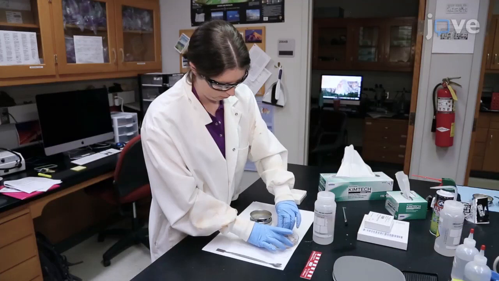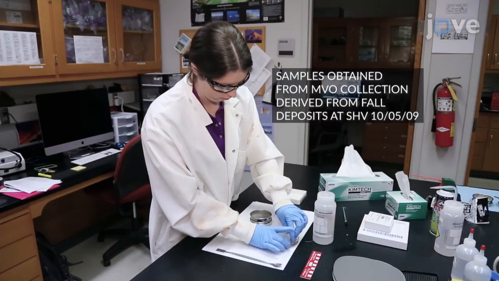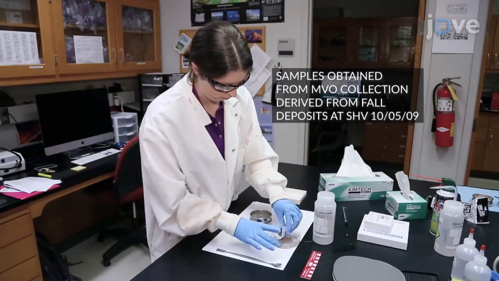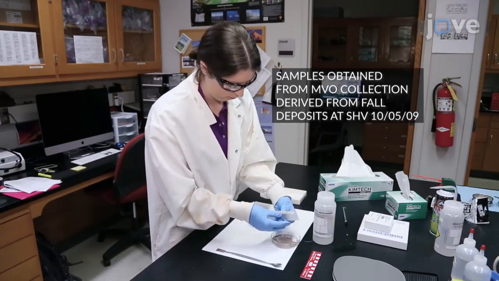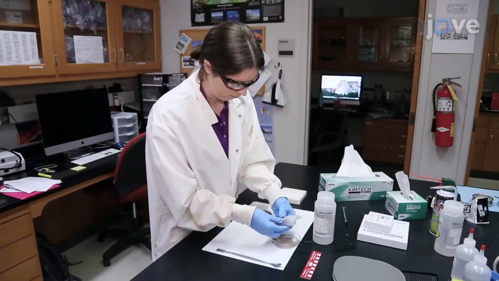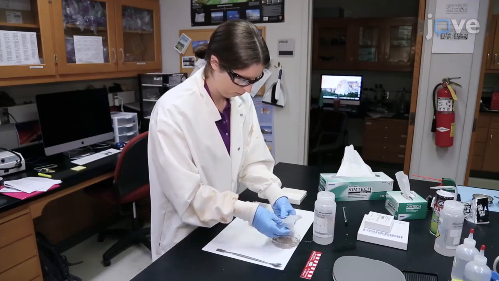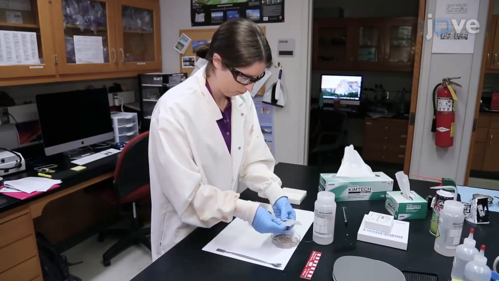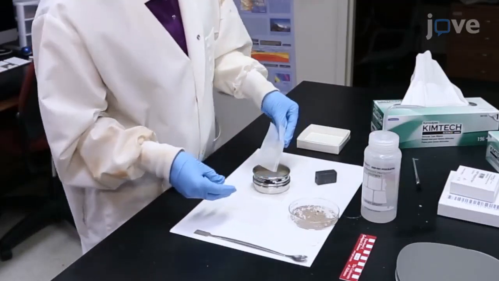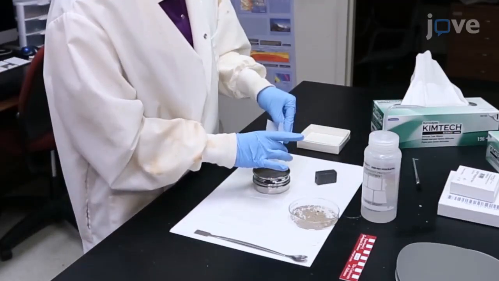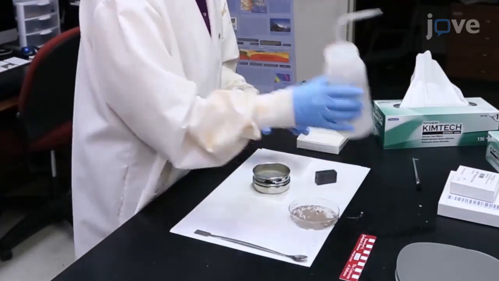Begin by pouring 1 gram of the sample into a 10 centimeter glass petri dish and wrap a 3 by 3 centimeter sheet of weigh paper around a 10 Gauss magnet. Use the magnet to pull magnetite-rich grains between 100 and 500 micrometers in diameter from the ash sample, and place the grains in a 32 micrometer pore, 8 centimeter diameter stainless steel sieve.